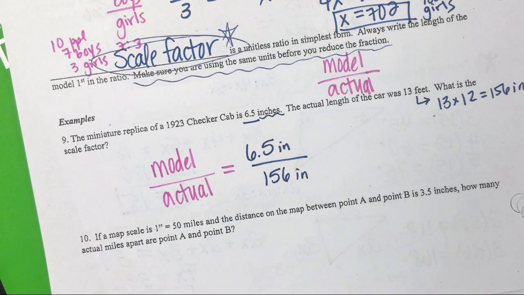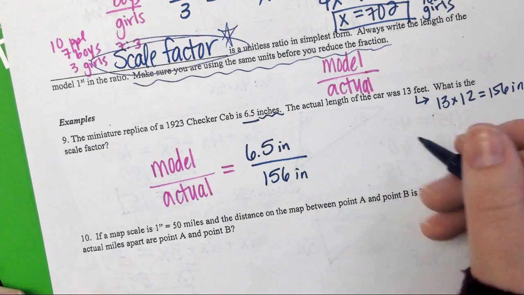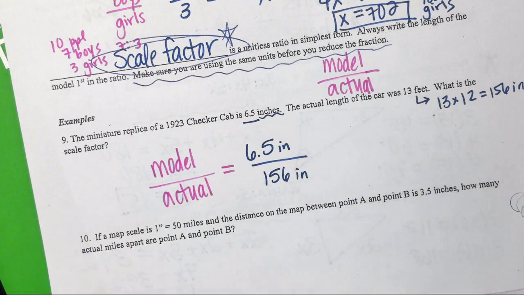So Alex can either type this straight in his calculator like that, or if he would rather, change it to 65 over 1560 and actually try to reduce that fraction, that's fine too. But I'm just going to go straight to the decimal today for once.